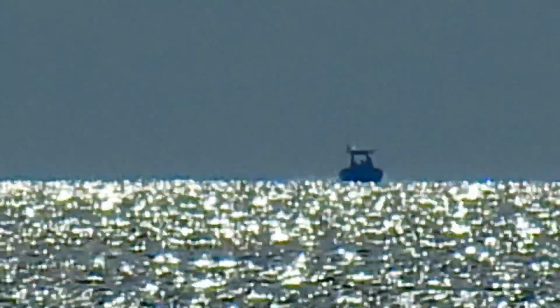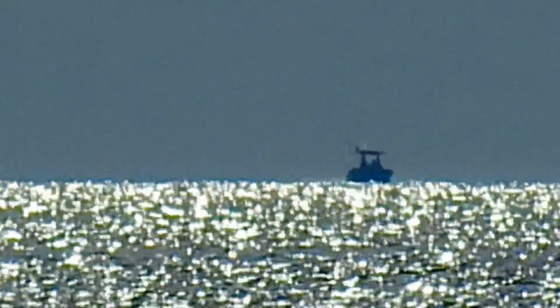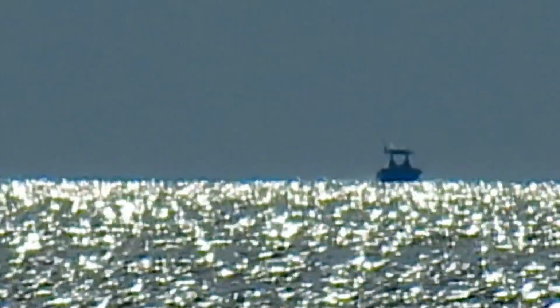Now watch this boat. You don't really see the waves or the wake that it's putting out, and then all of a sudden the camera starts resolving that wake. It starts resolving it, and it starts picking it up. Well, why wasn't it picking it up before? Because it was in the mirroring.